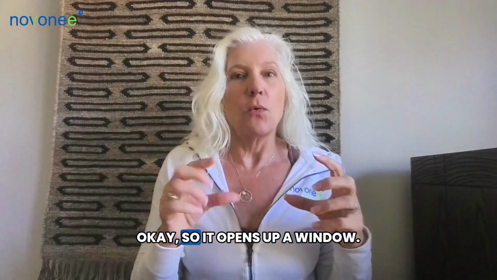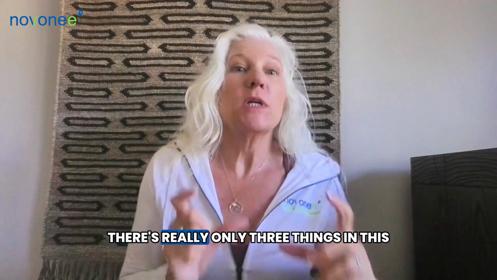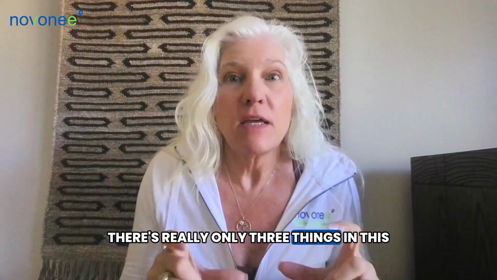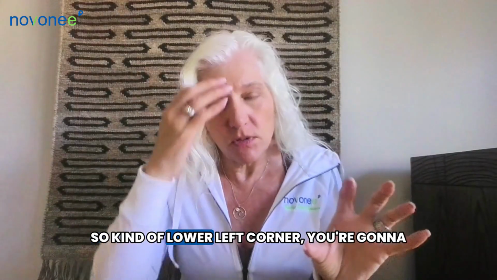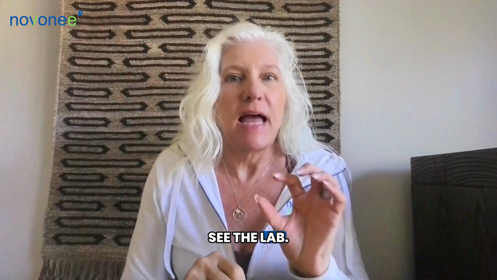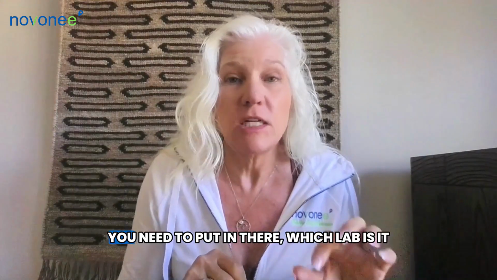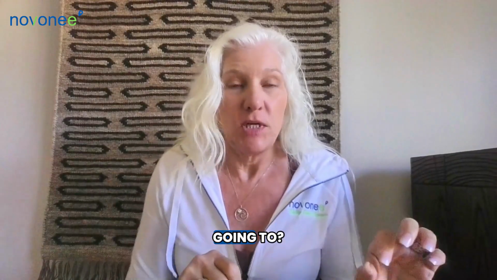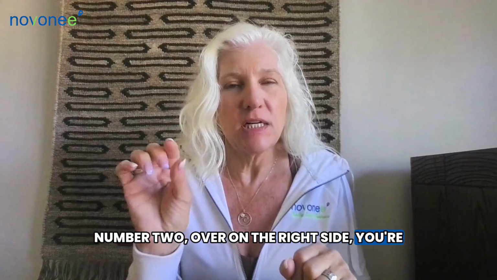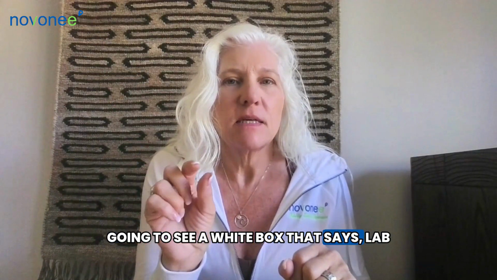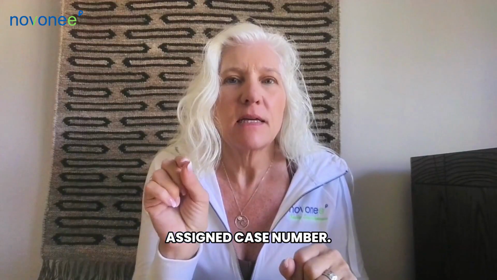Okay, so it opens up a window. There's really only 3 things in this box that you need to enter. Number 1, where is it going? In the lower left corner, you're going to see the lab. You need to put in which lab it is going to. Number 2, over on the right side, you're going to see a white box that says lab assigned case number.